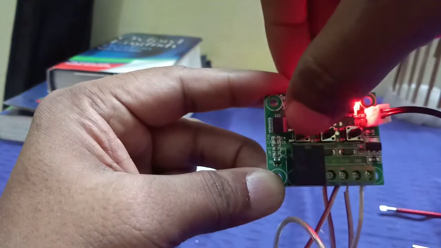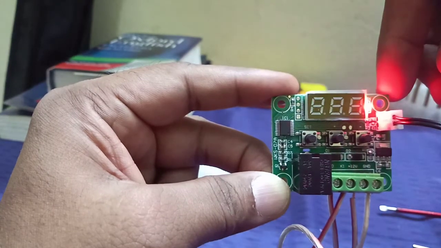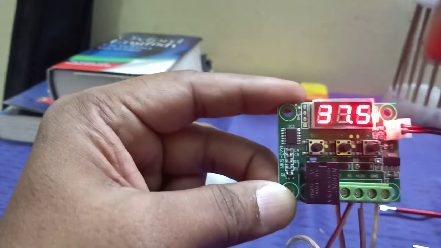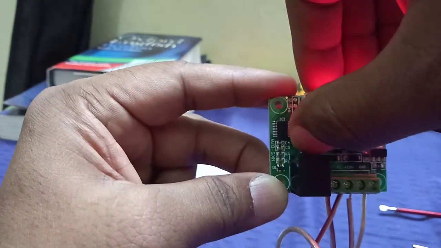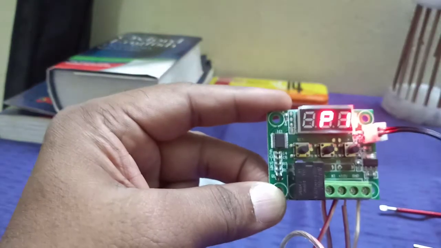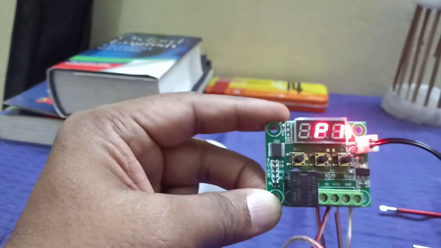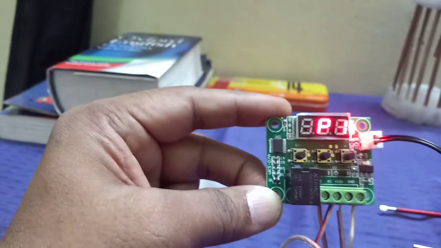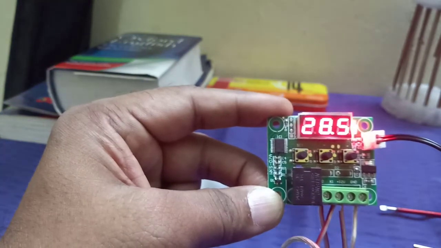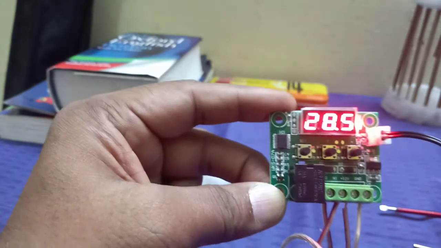The next button is P1. P1 is the hysteresis temperature. That means when it reaches 37.5, the device will cut off. Then it starts cooling. When it cools to a certain temperature, it has to restart. So I'm going to set 0.5 as the cooling temperature.